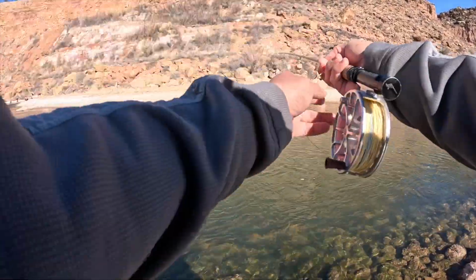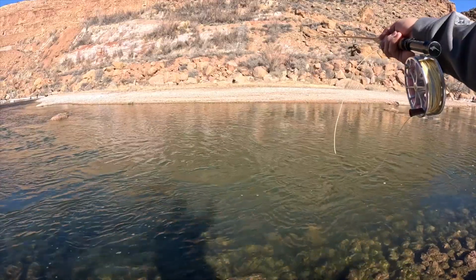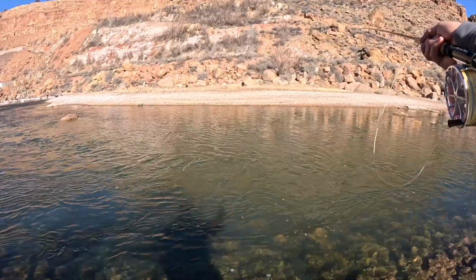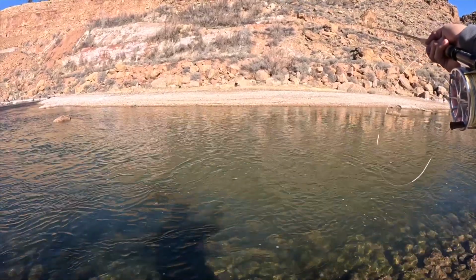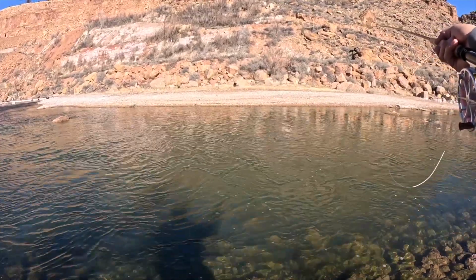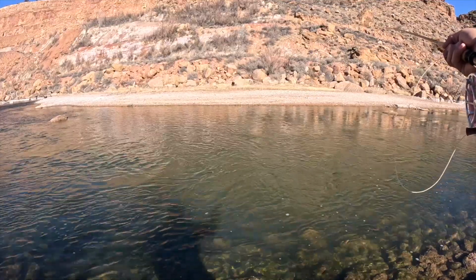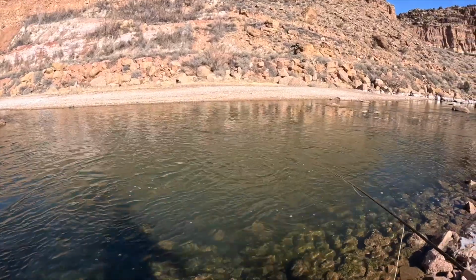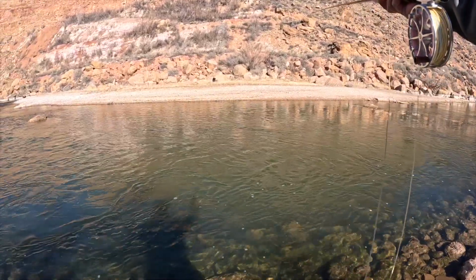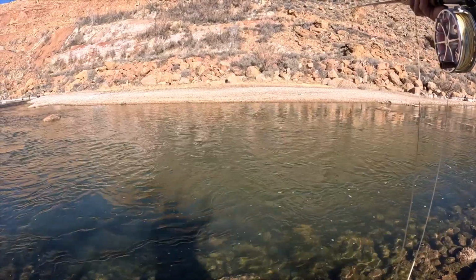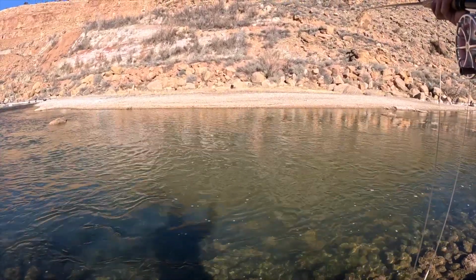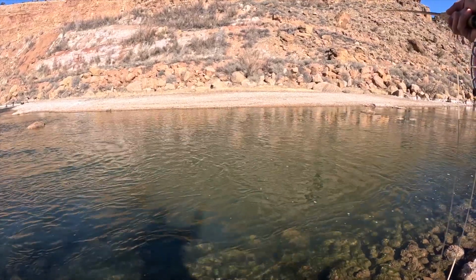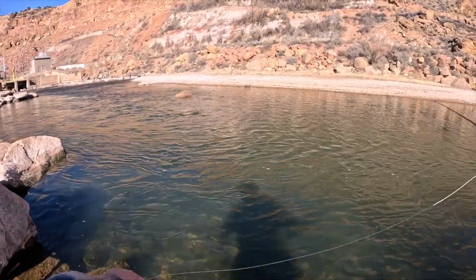So again, I'm casting actually pretty much slightly just angled downstream, not much. And just letting it work that back end of the pool there. A little pause. Covering the bottom end before I move up. Only moved up a couple steps.